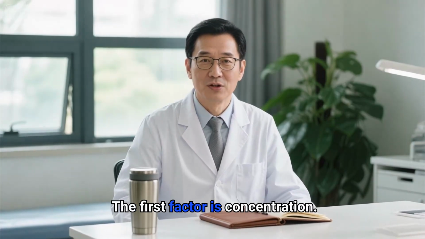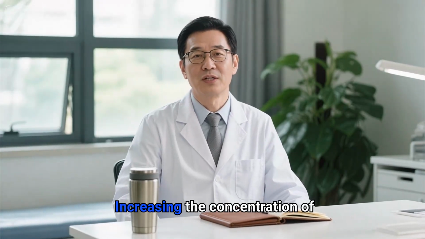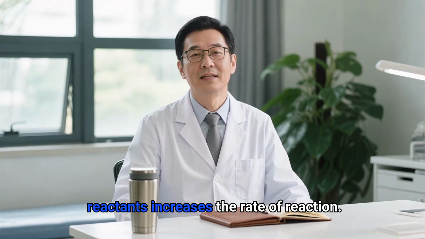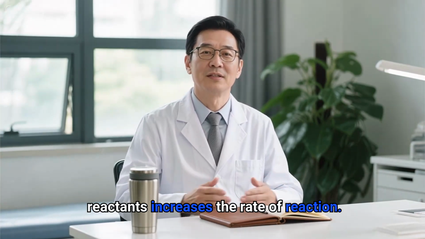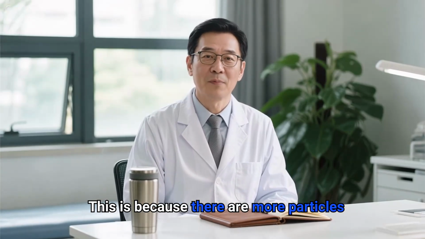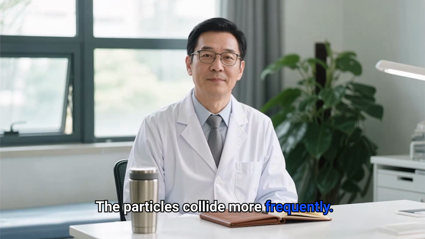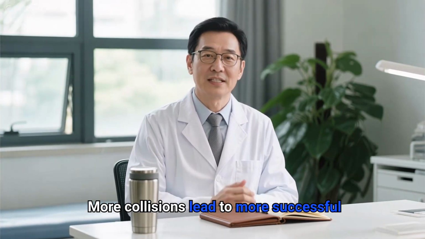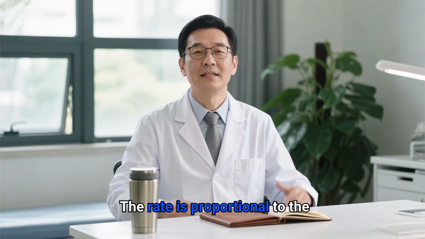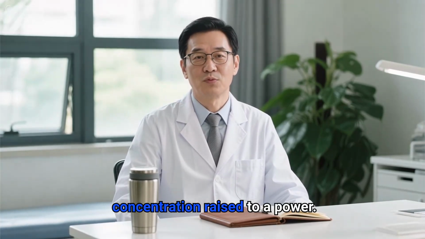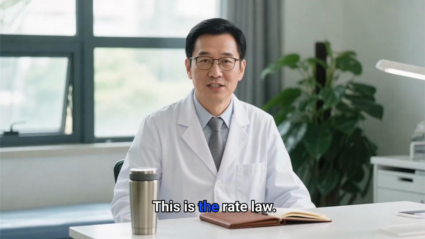The first factor is concentration. Increasing the concentration of reactants increases the rate of reaction. This is because there are more particles per unit volume. The particles collide more frequently. More collisions lead to more successful reactions. The rate is proportional to the concentration raised to a power. This is the rate law.